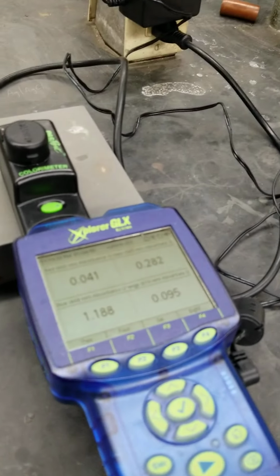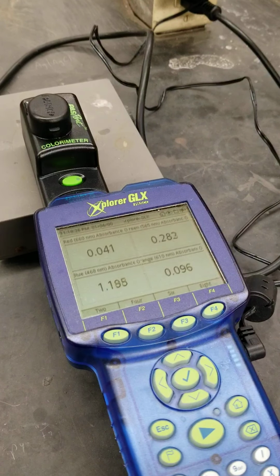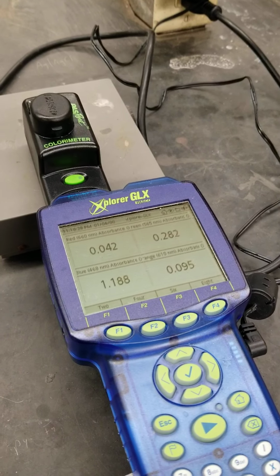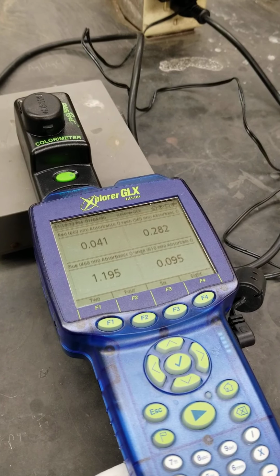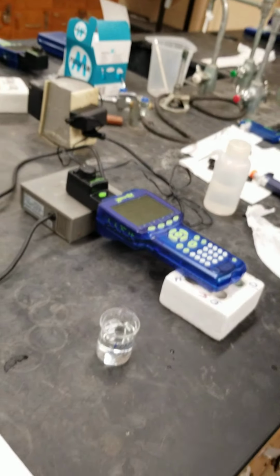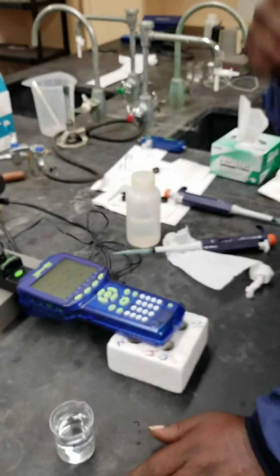So for the 9th addition, the absorbance is 1.195. Okay.